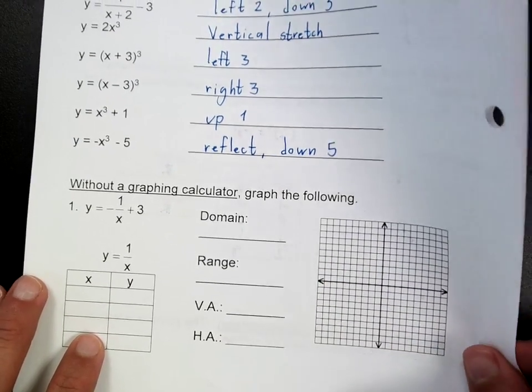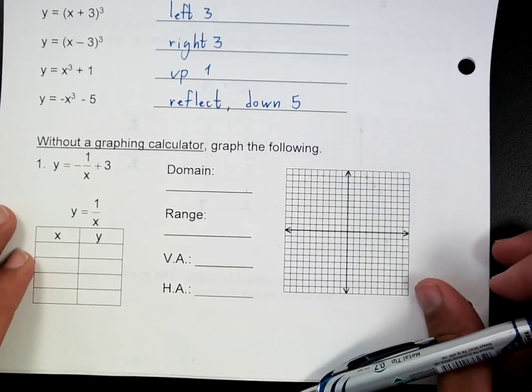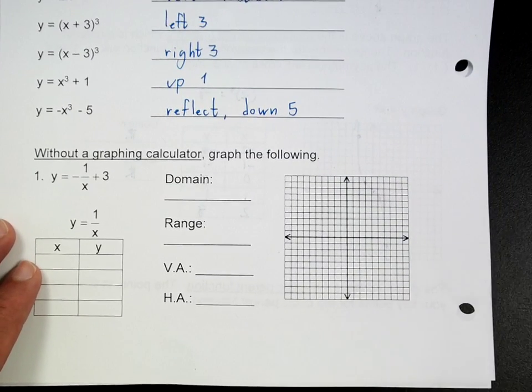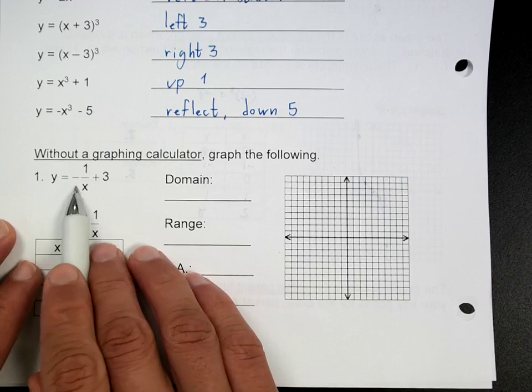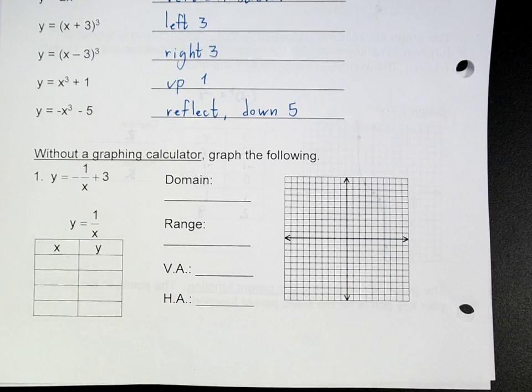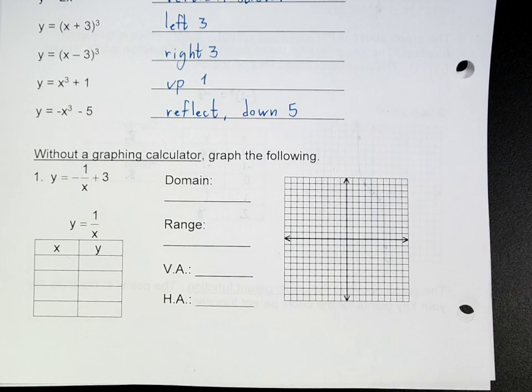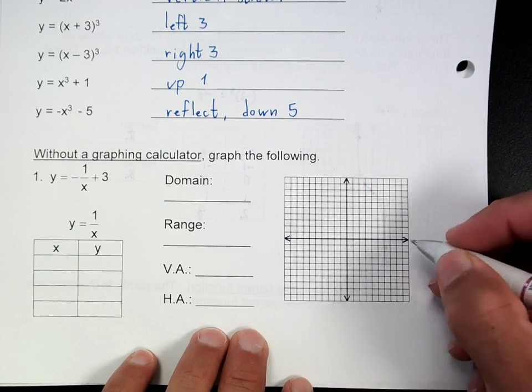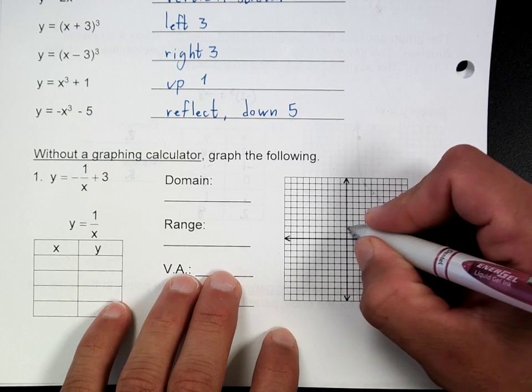Alright. Without a graphing calculator, we're going to graph this. Alright, so we have reflect up 3, right? So up 3. Instead of actually trying to move the points, because the points are not actually there, I'm going to move the asymptotes. Remember they had an asymptote here and here? I'm going to move that up 3, so we have 1, 2, 3.